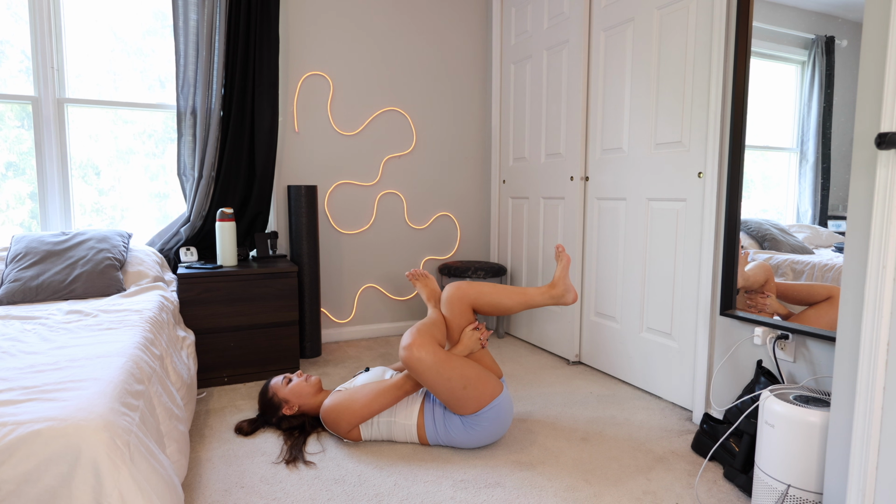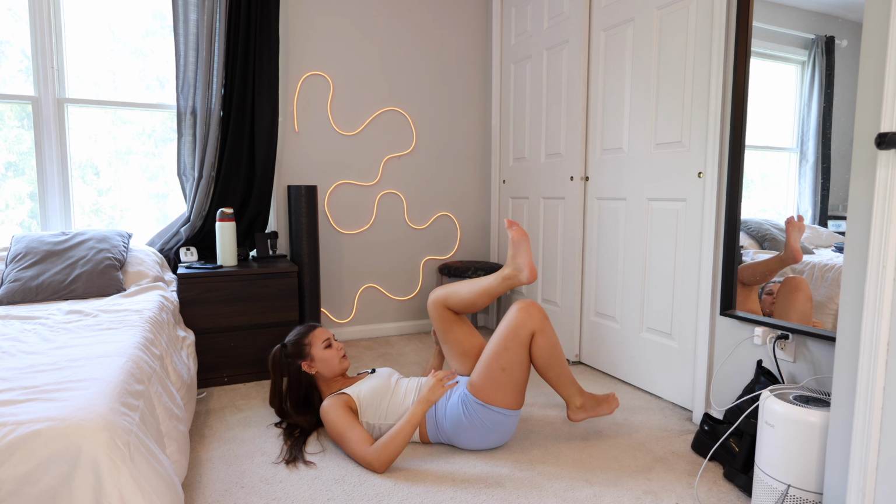Especially if you have sciatic pain, this might be tugging a little bit for you. Good, and just taking a deep breath here. Good, you got it. And we're gonna switch out the leg here.